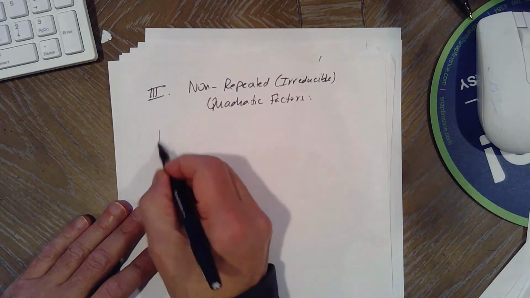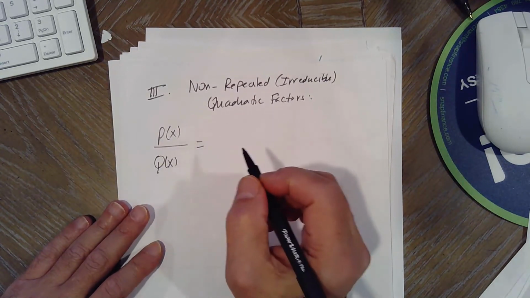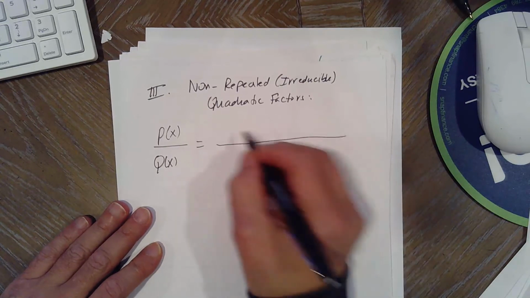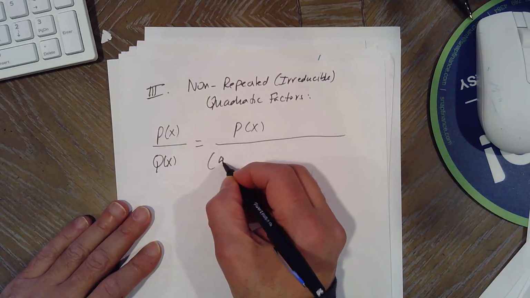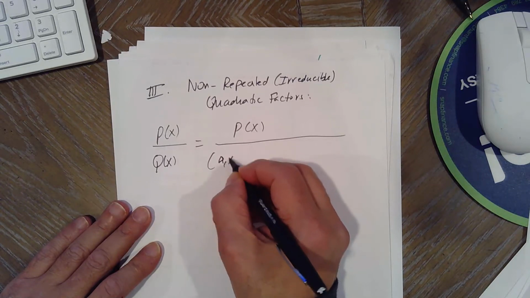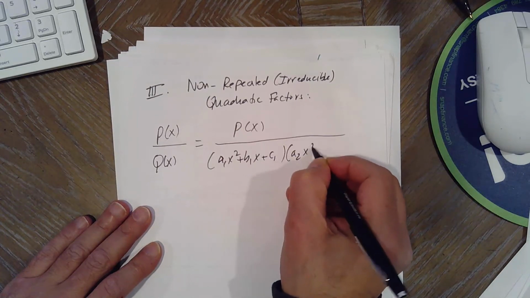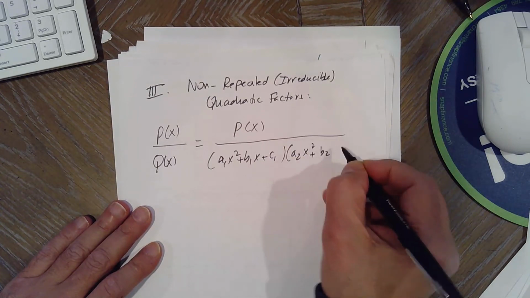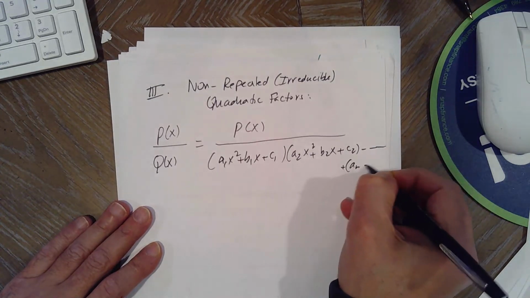So if you have p of x over q of x, all quadratic, like a1x squared plus b1x plus c1, a2x squared plus b2x plus c2, and so on, an.